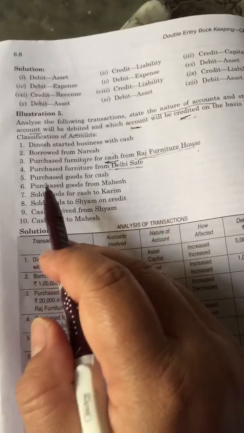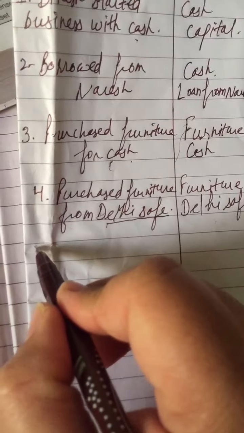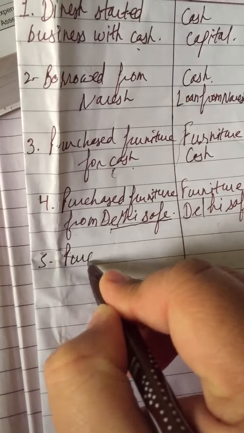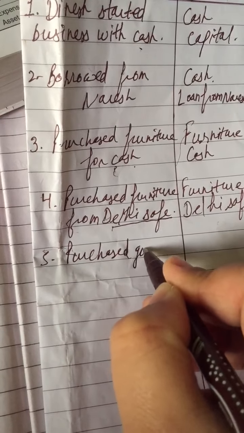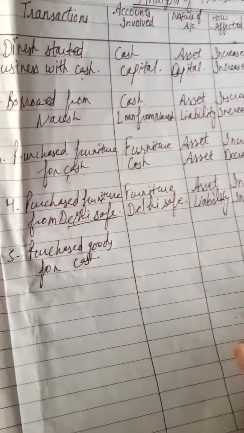Next transaction is number 5, purchased goods for cash. We have purchased goods for cash.